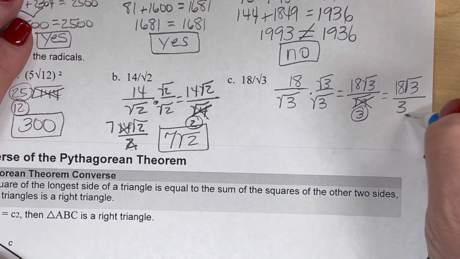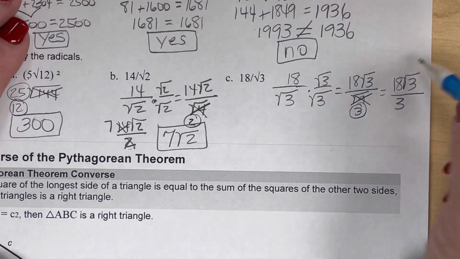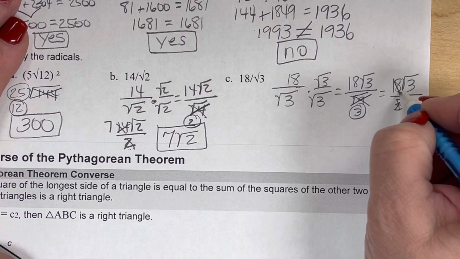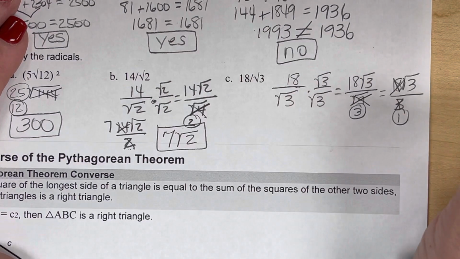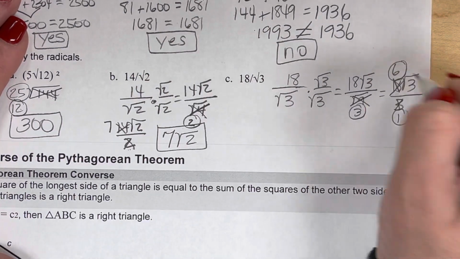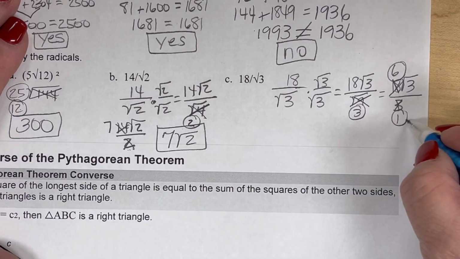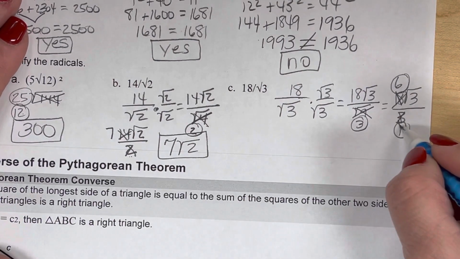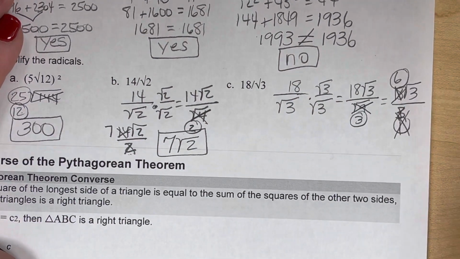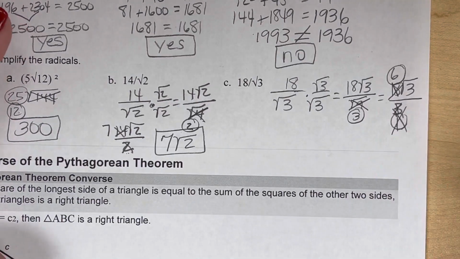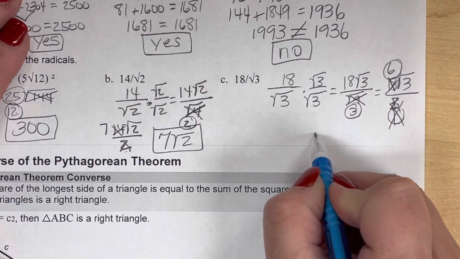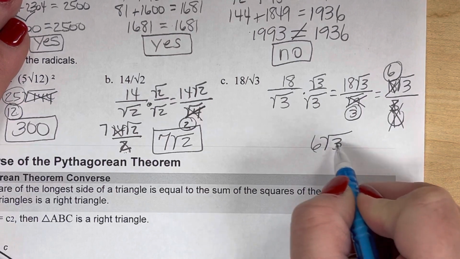Now, 18 and 3, again, think about that as a fraction. These can both be divided by 3. I'll have 1 on the bottom and 6 up top. Anytime you have 1 as a denominator, it can go away, unless you're talking about ratios, then you have to have the 1. So my final answer would be 6 square root 3.